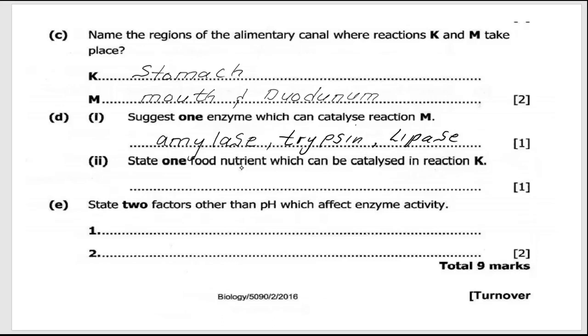So these enzymes, they work well in an alkaline environment. So when they say suggest one enzyme which can catalyze a reaction which takes place in an alkaline environment, such as reaction M, we are going to say amylase, trypsin, or lipase. So amylase can be salivary or pancreatic.